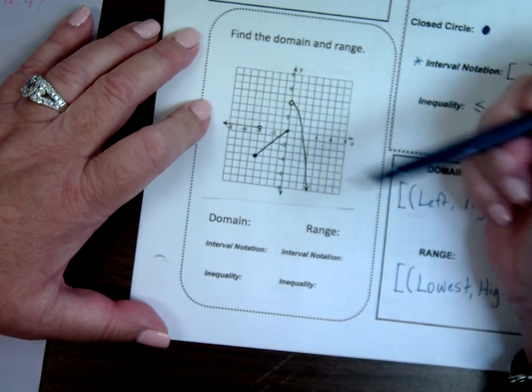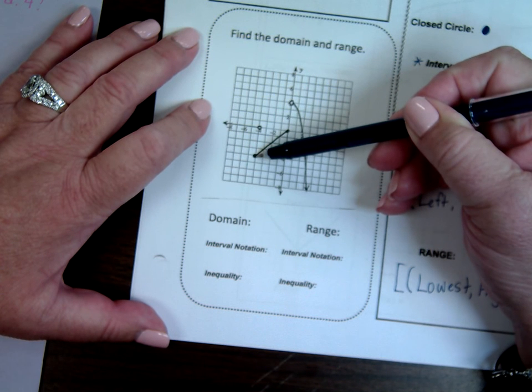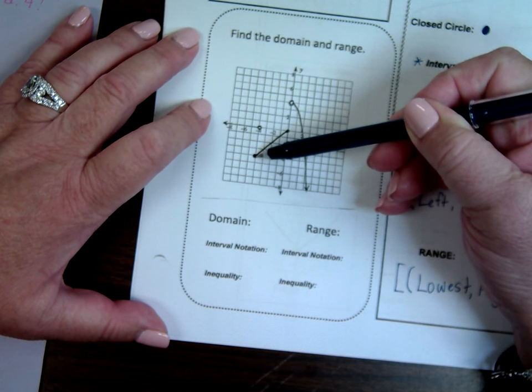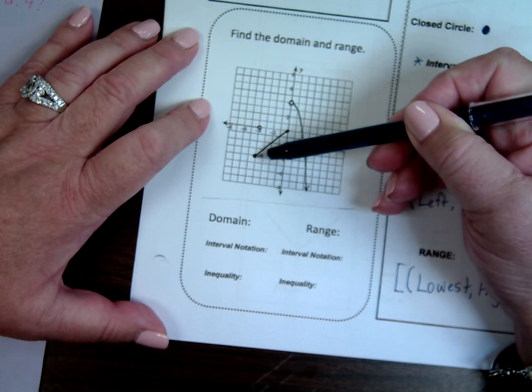just like we read a book. So the first thing I come to if I'm coming along this graph is this point right here. Well, I'm looking left. I'm looking at x's. That's at -4. Now there's an open circle up here, but there's a closed circle that's down here. And so that makes me kind of question, am I going to have to use a bracket or a parenthesis? Is it included or isn't it included?